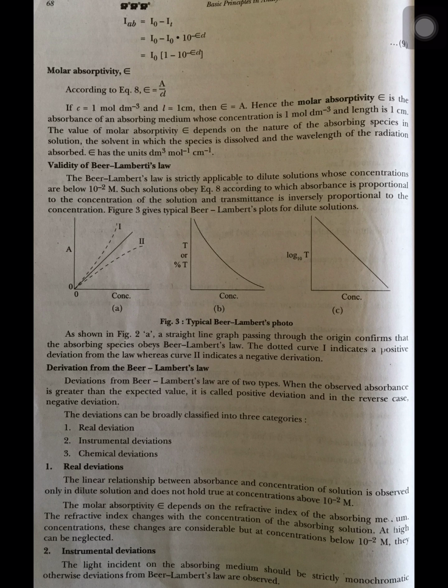The value of molar absorptivity depends on the nature of absorbing species in the solution. So the value of epsilon depends upon what species are present in the solution, the solvent in which the species is dissolved, and the wavelength of radiation. So epsilon has a unit dm cube per mole per centimeter. A is absorbance, C and L are the concentration and path length. So in terms of this equation, the unit of epsilon is dm cube per mole per centimeter.